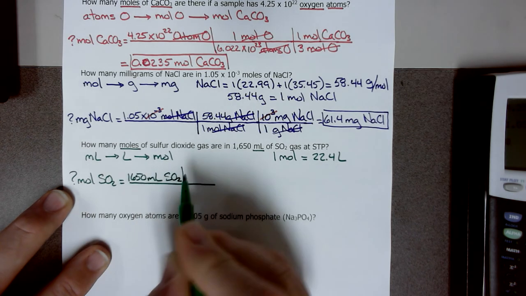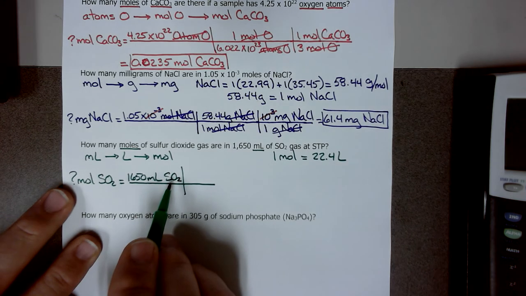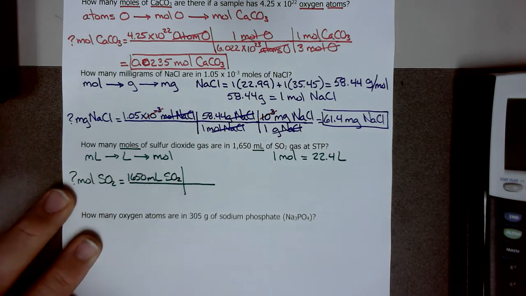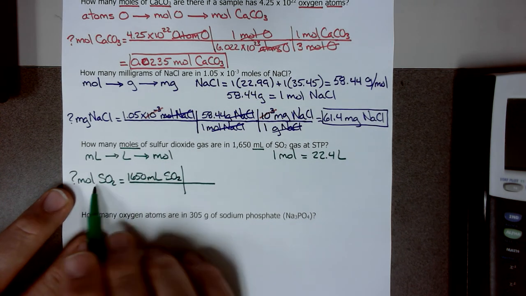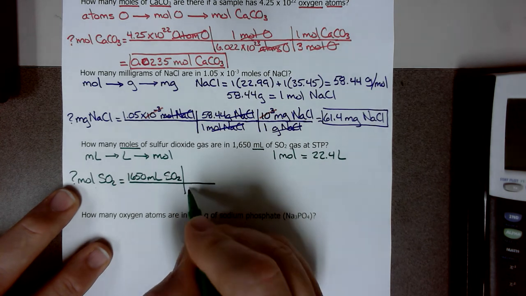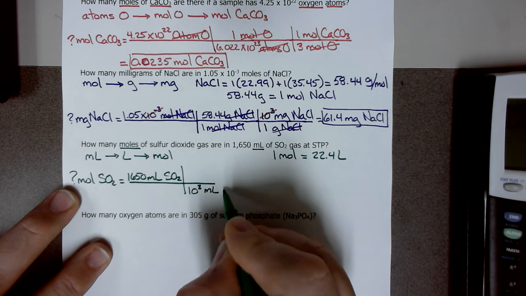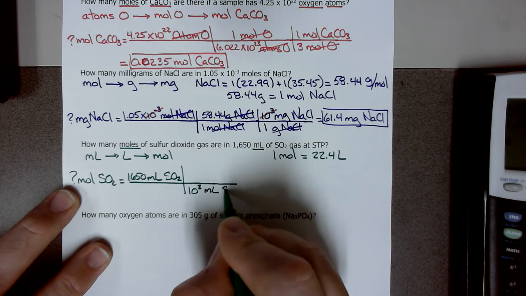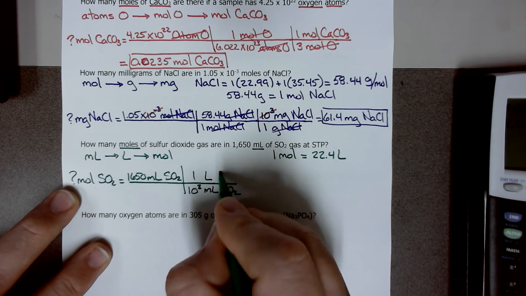Now remember, I'm doing the sulfur dioxide the same, so I don't have to worry about substances. But what I do have to worry about is volume to moles, molar volume. And molar volume is liters per mole. So I've got to get to the liter. So 1,000 milliliters, because it's a smaller unit, and I'm putting it on bottom because it's on top here, is 1 liter of that gas.